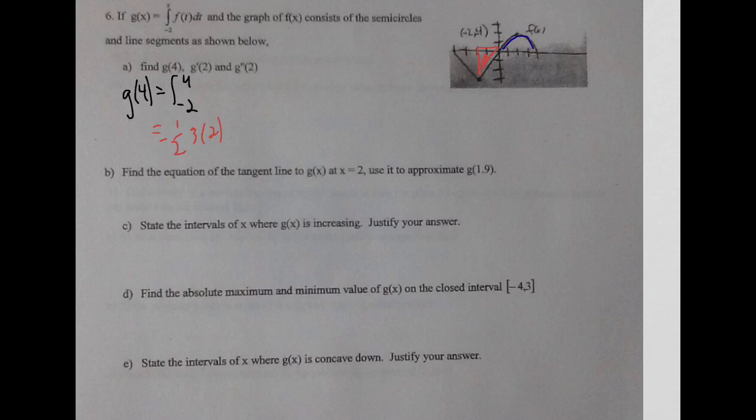And then plus this area, which is a semicircle, its radius is 2, so that's going to give me plus pi times 2 squared over 2. And then if I simplify that, I get 2 pi, my positive part, and then minus 3. And that is g of 4.